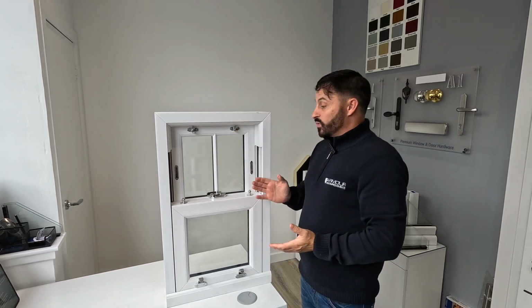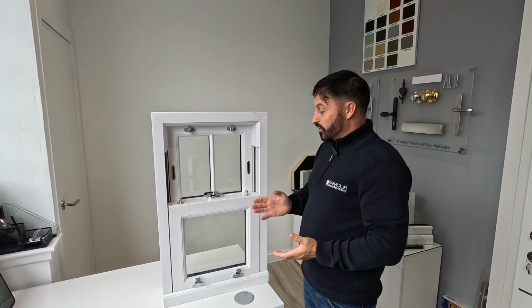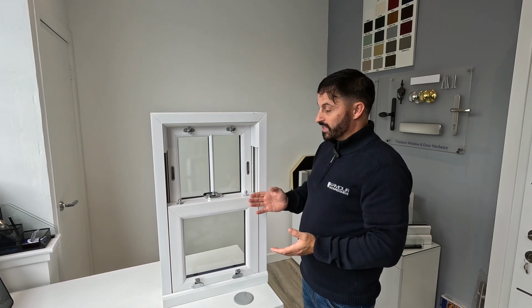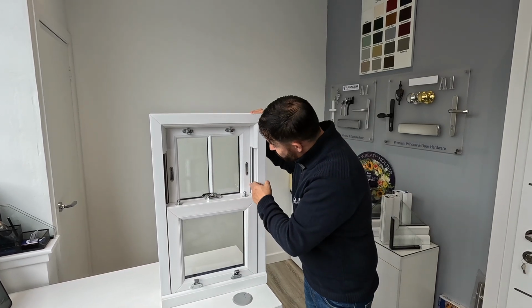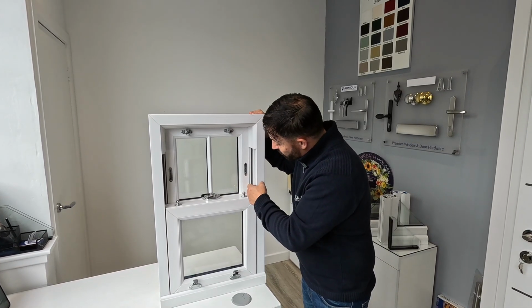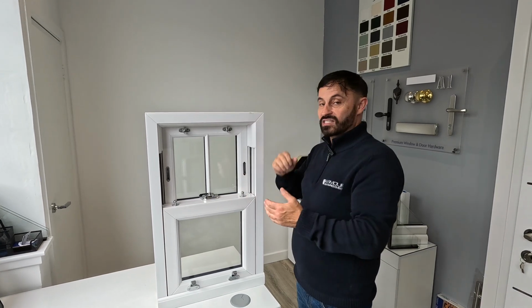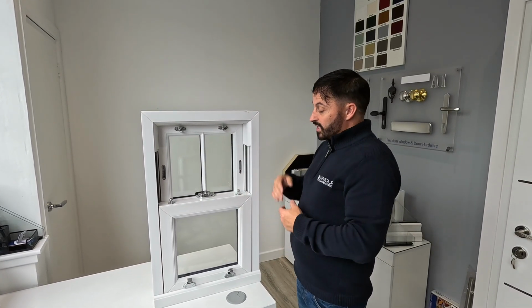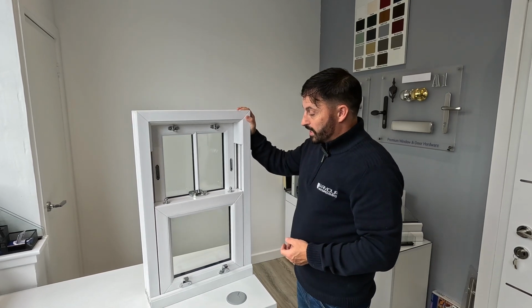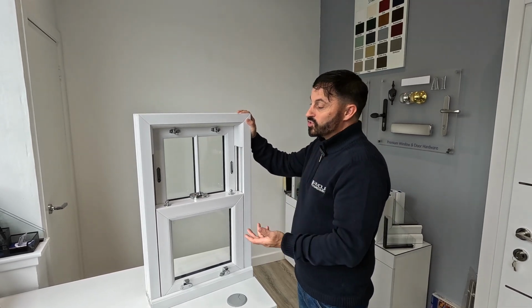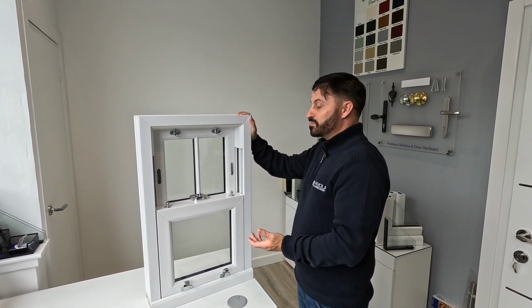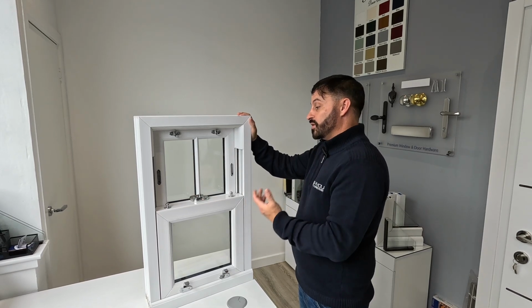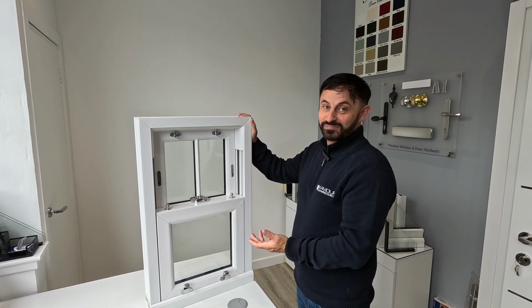So overall, these windows are really good, great value for money. They do have some drawbacks. The largest drawback probably is the fact that they slide up and down on brushes, which means you don't get a tight seal like you would with a casement or a tilt and turn. The second issue is it maybe just doesn't look quite as good as timber. However, you do have the benefit of never having to paint it again.